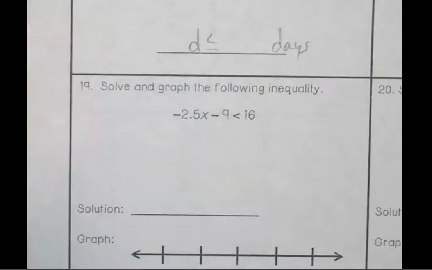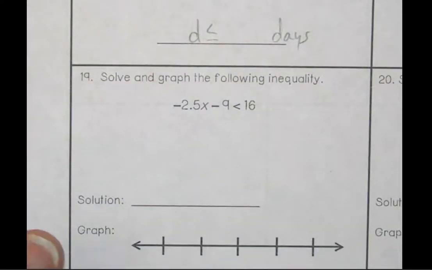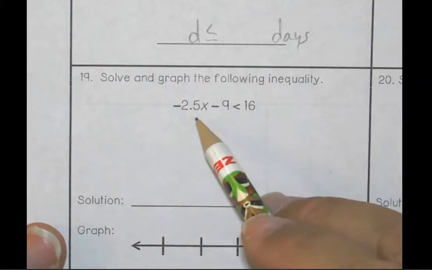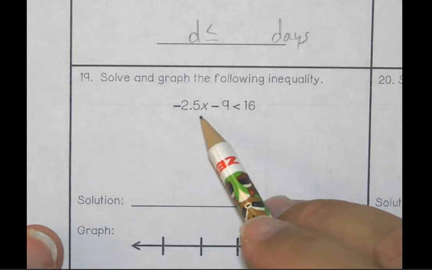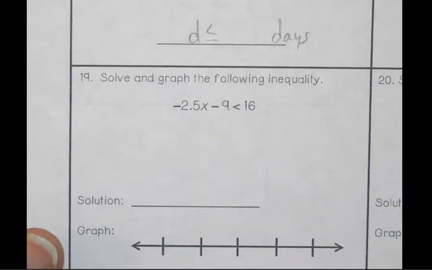Question 19, almost done. So question 19, we're just going to solve our inequality. Notice we have a -x. So at the end, we're going to have opposite x, flip our sign, and then flip our number as well. So opposite of our number, we need to know if that's an open circle or closed circle, use some test values, and see which way to graph it.